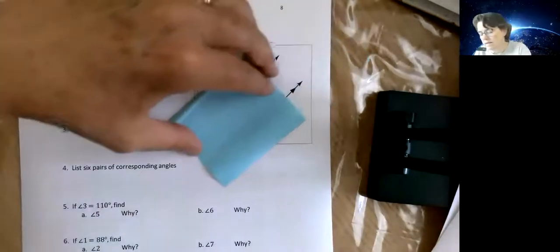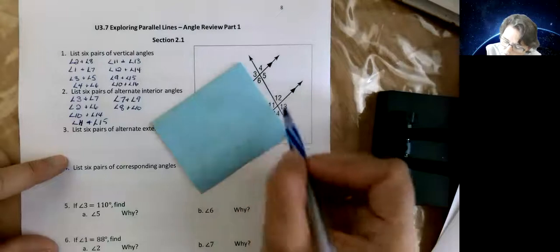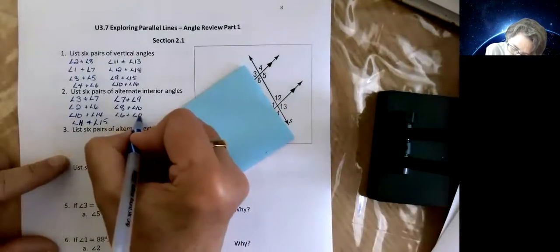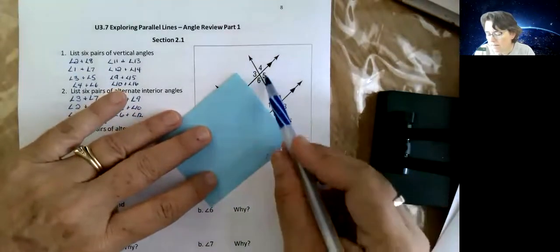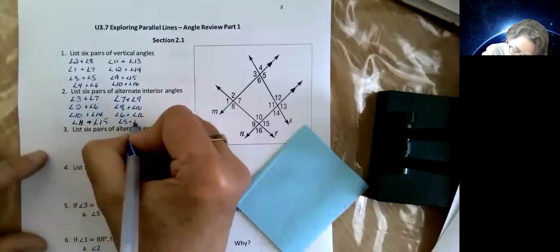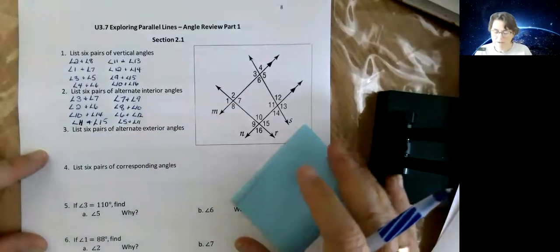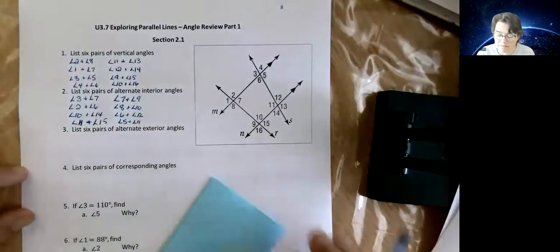And then we've got the very last one over there. So it'd be 6 and 12. And 5 and 11. All right, those are my interior ones, so inside.